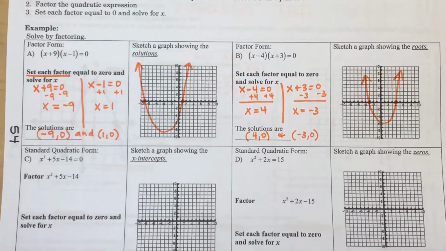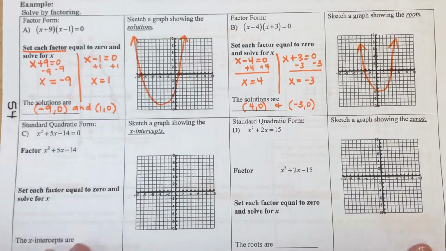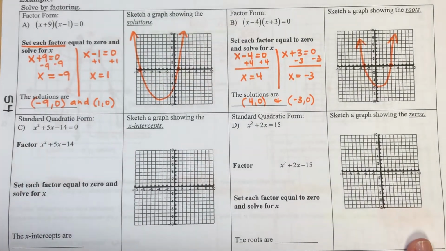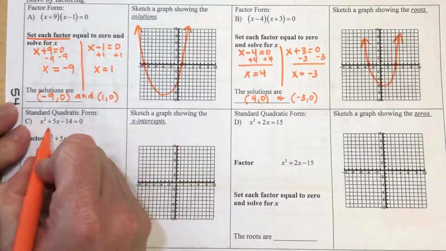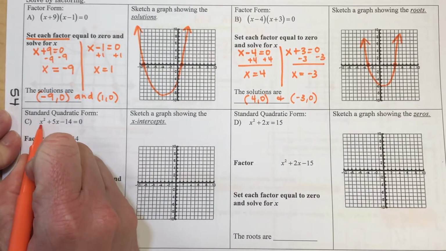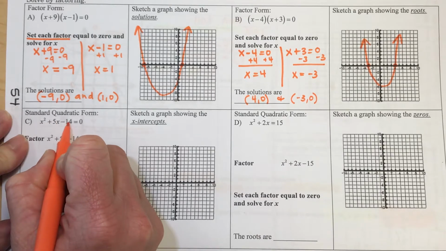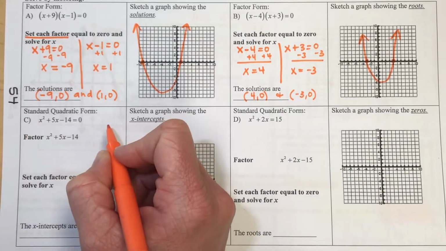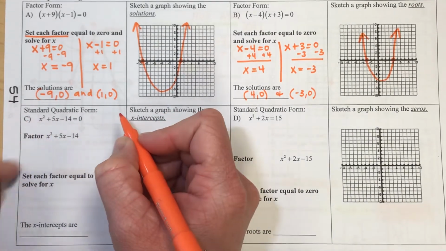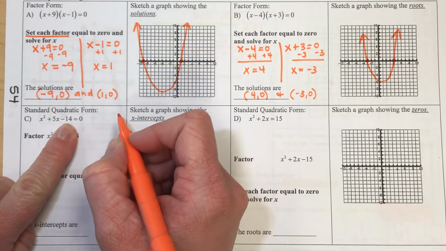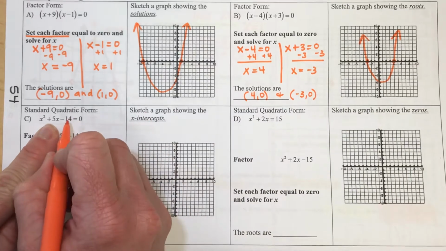intercepts. Okay, now let's do a couple where you have to actually factor the function and then set your factors equal to 0. So I have ax squared plus bx plus c, or 1x squared plus 5x minus 14. How you factor when you have a front term of 1 is you want to look at numbers that multiply to make -14 and add to make 5.